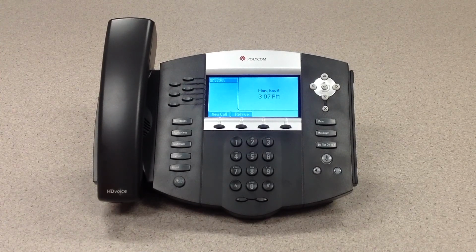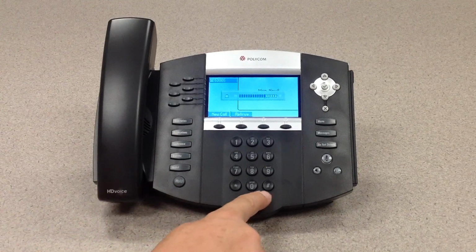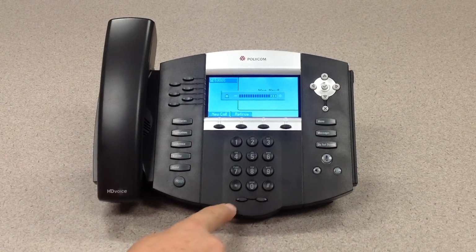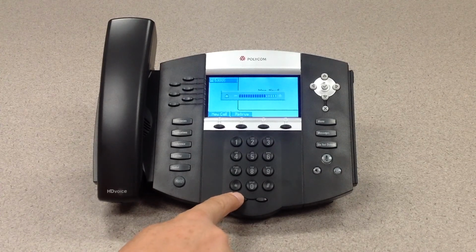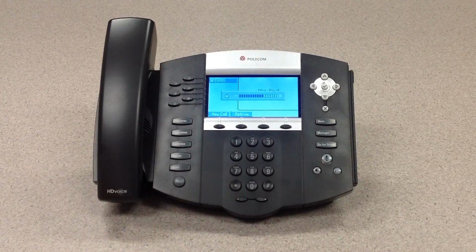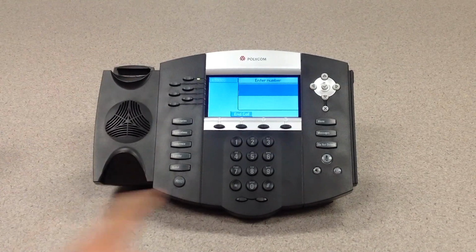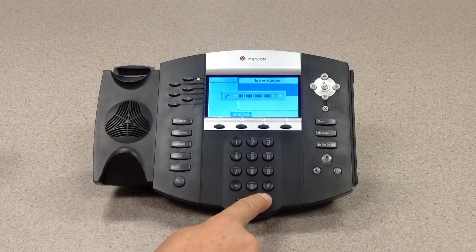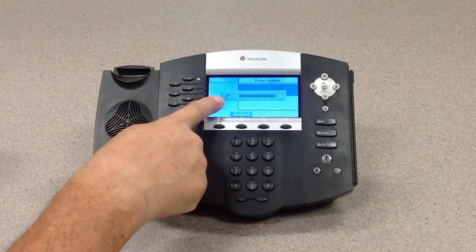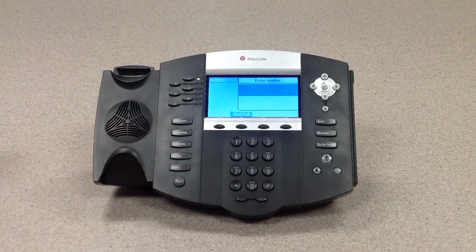While the phone is idle, pressing the plus or minus will change the volume of your ringtone. If you pick up the handset, it will adjust the volume of what you hear through the handset earpiece. As we do, you'll notice the handset icon on your display and the bars to show the volume setting.